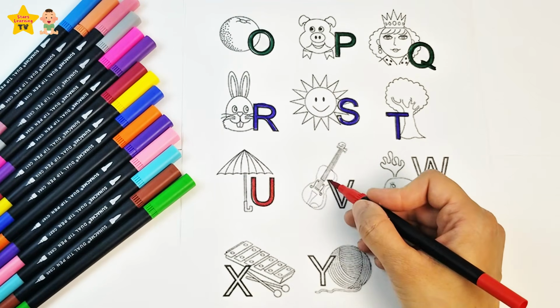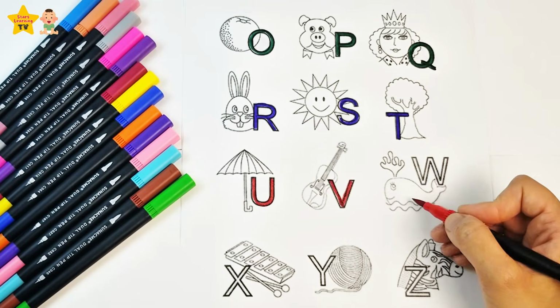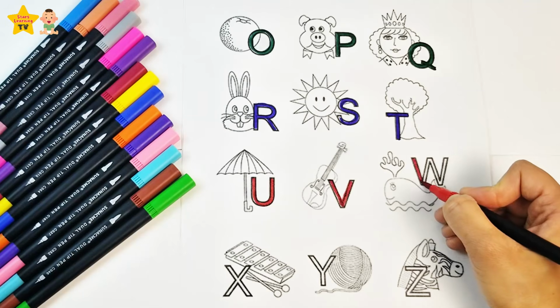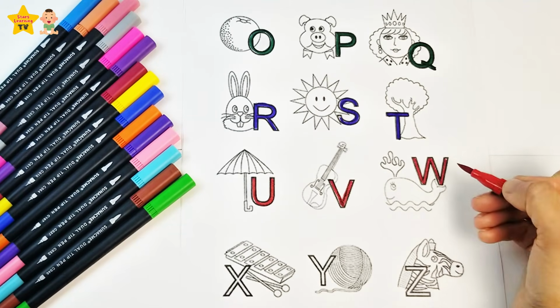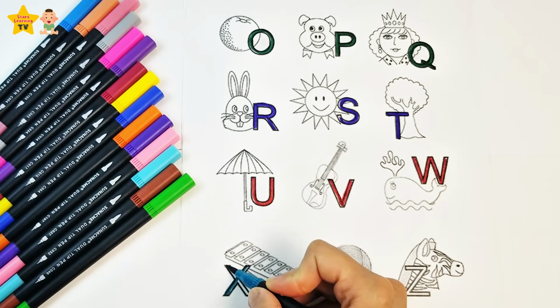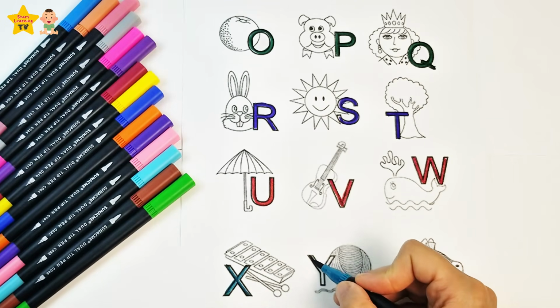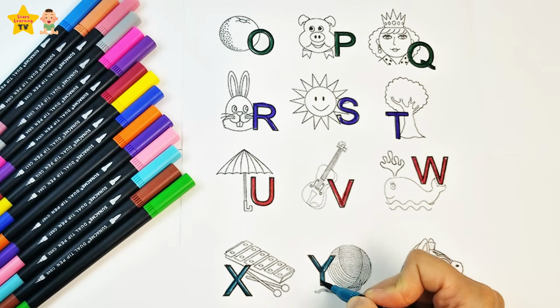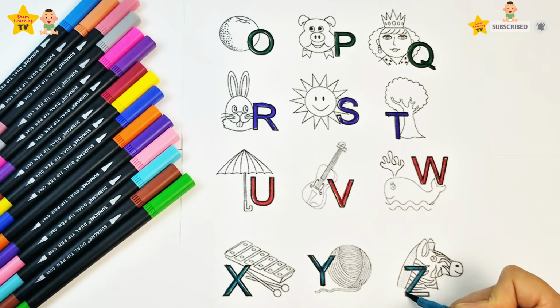Let's color the V. V is for violin. Let's color the W. W is for wing. Let's color the X. X is for xylophone. Let's color the Y. Y is for yarn. Let's color the Z. Z is for zebra.